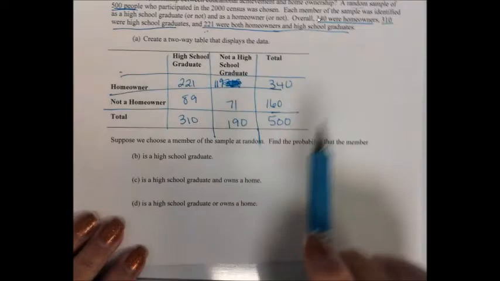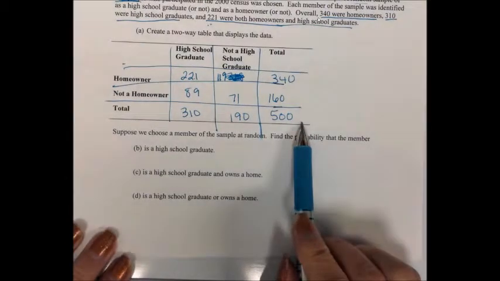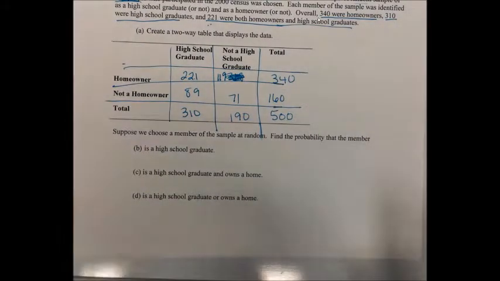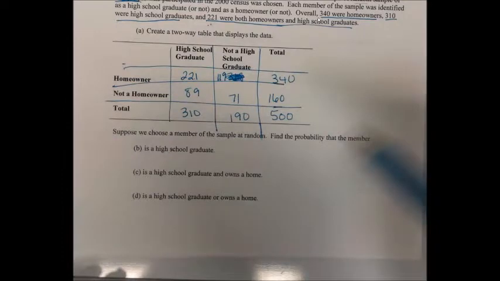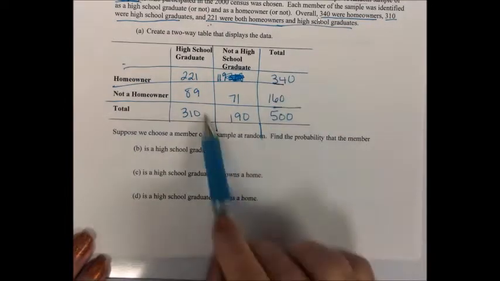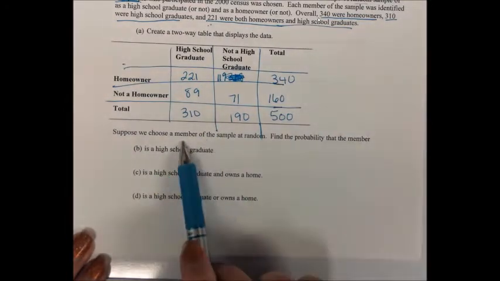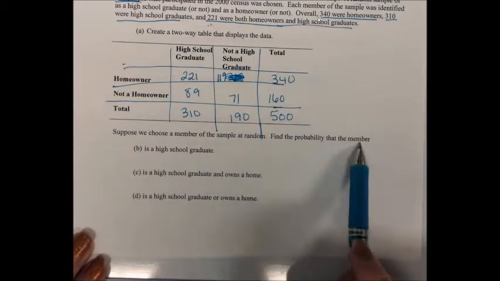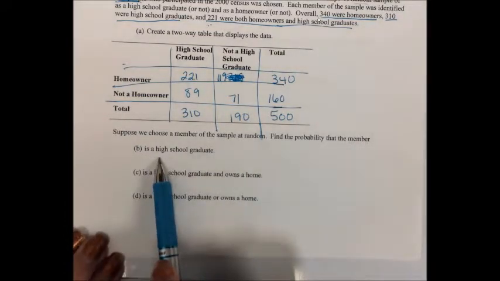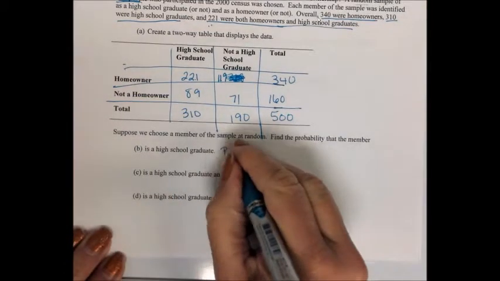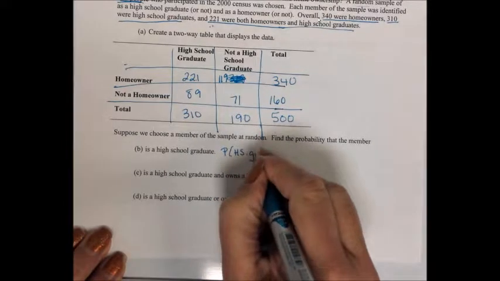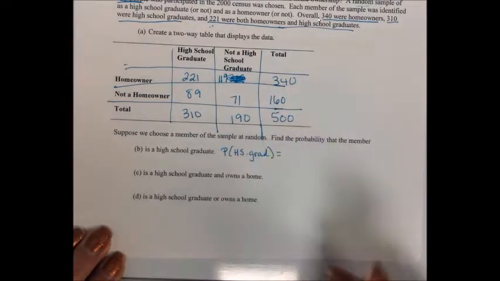And now I'm going to use the table to answer the question. There's a whole lot of formulas out there for statistics and probability rules. I just use the table. So we choose a member at random, find the probability the member is a high school grad. So probability high school grad. I'm writing out what I'm finding. I'm showing the event.